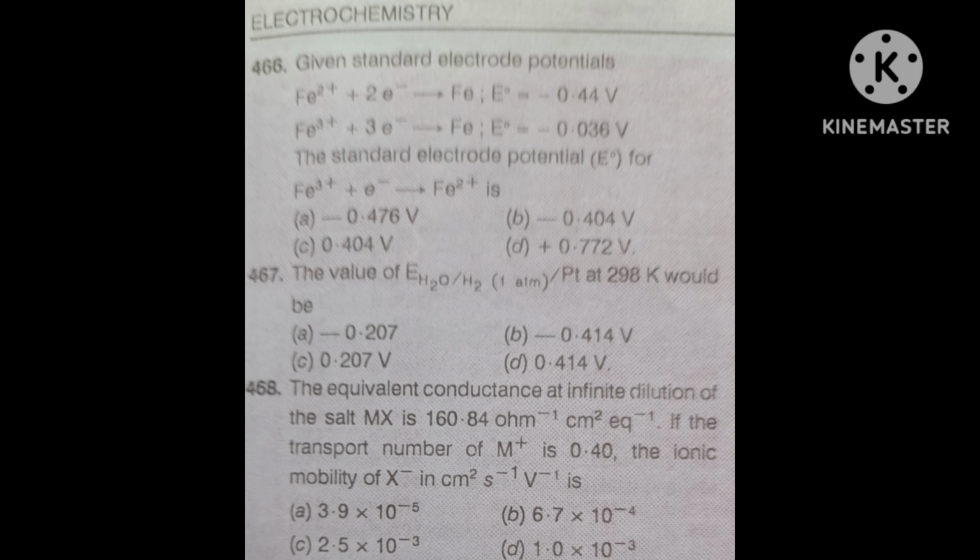That's why I have given H2O, which ionizes as H+ and OH-, and you have passed hydrogen gas. At 298 K, which means 25 degrees, the concentration of hydrogen ion will be 10 to the power minus 7.